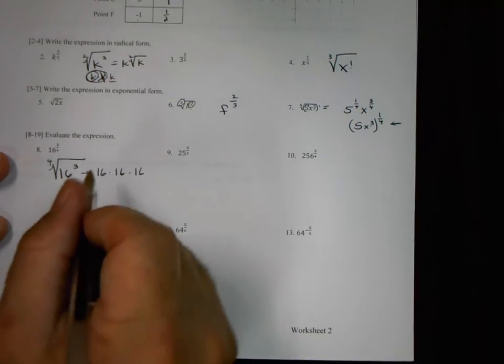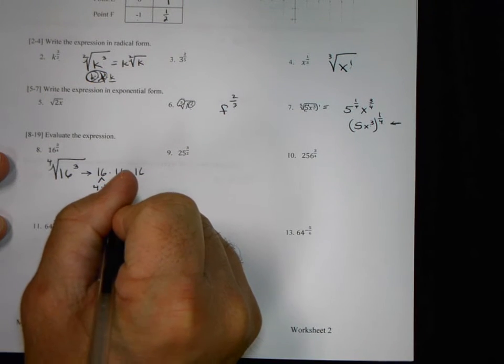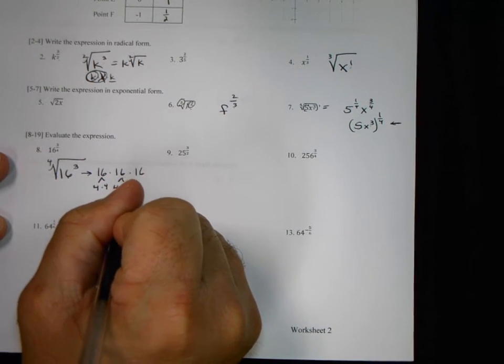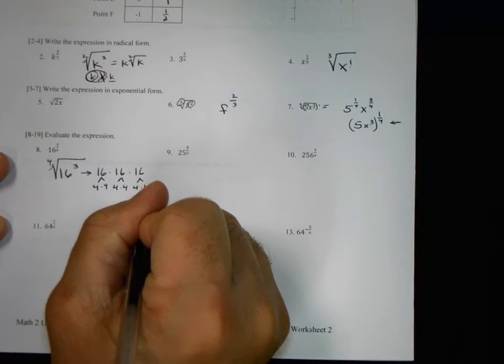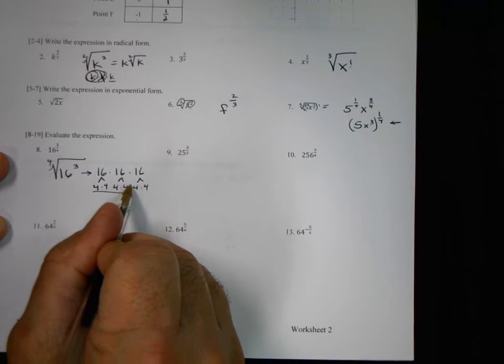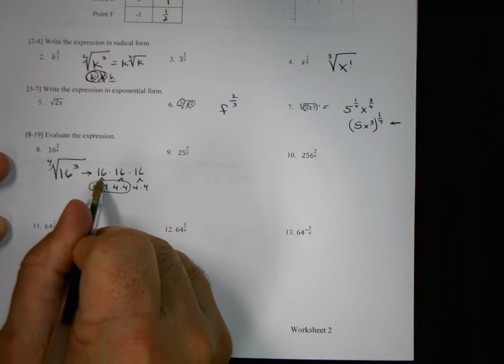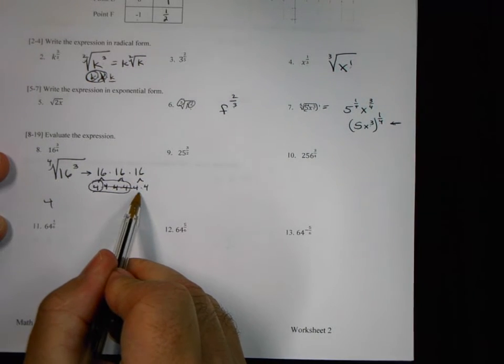We can't take any of those out, but we could change 16 to 4 times 4, and this 16 to 4 times 4, and this 16 to 4 times 4. I have to remember I'm looking for 4s. It's the 4th root, so I need 4 to get one out. So a 4 is getting out. Are these two guys stuck inside?